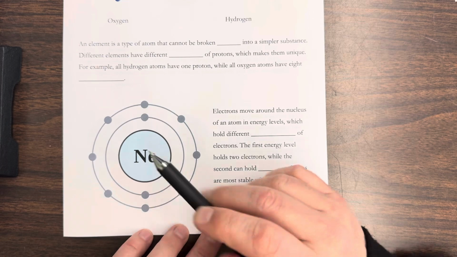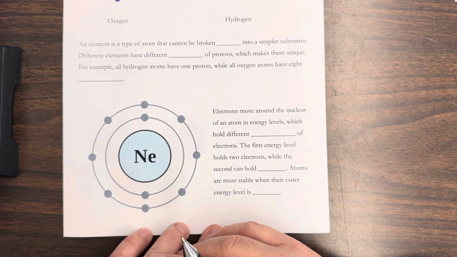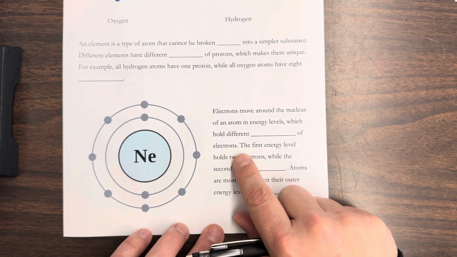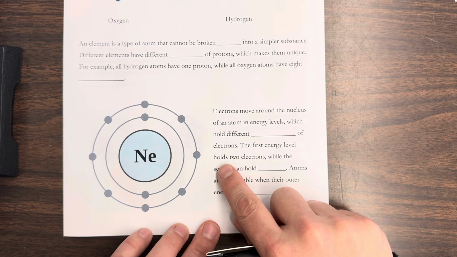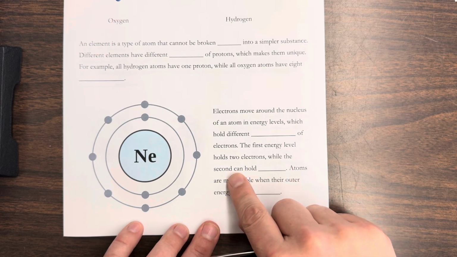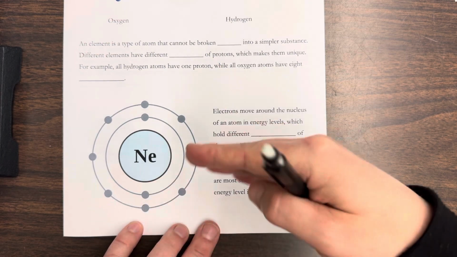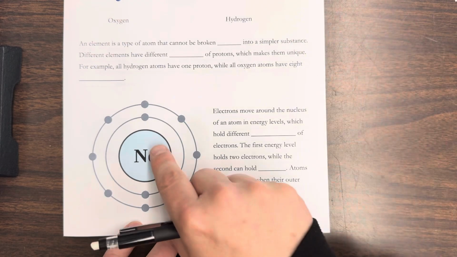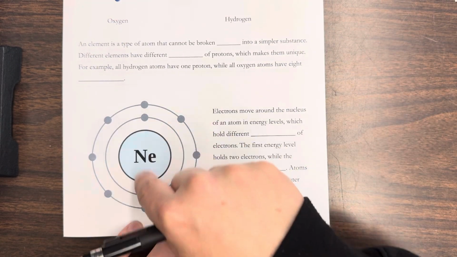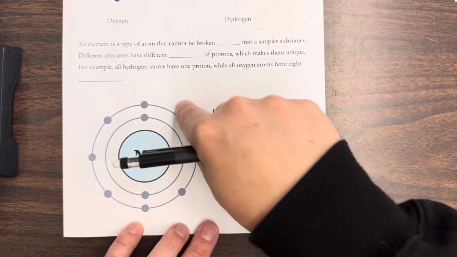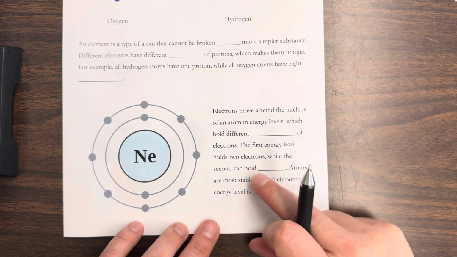But it's good for our initial model. It gets the concept in our heads. The first energy level holds 2 electrons, while the second can hold 8. And then there's more beyond those 2. But you see this first orbital only has 1, 2, while that next one has 8 electrons.